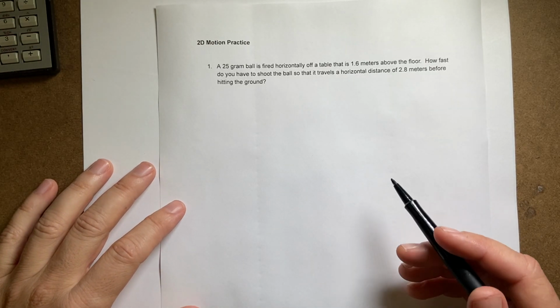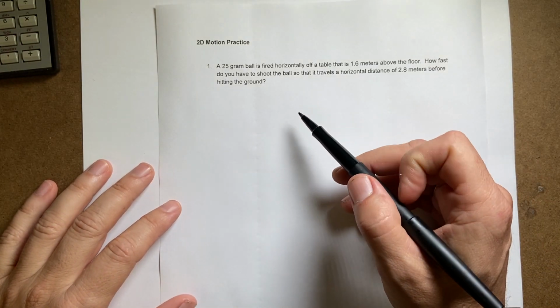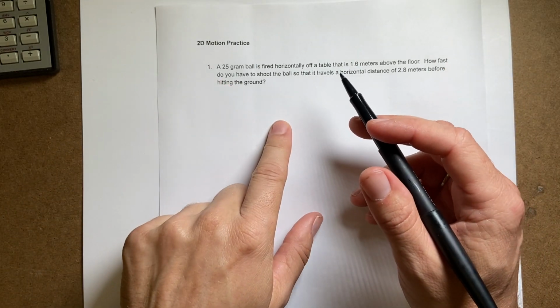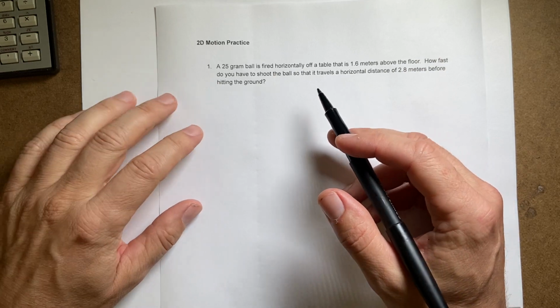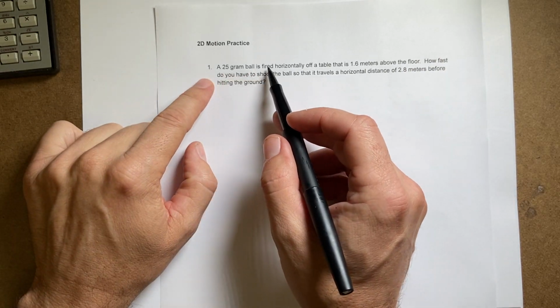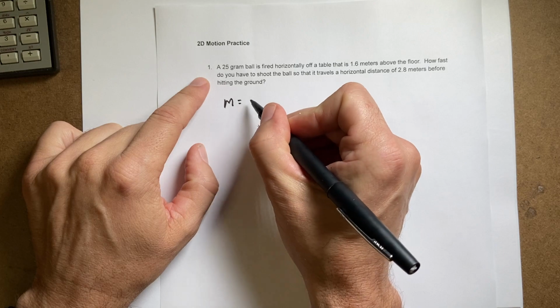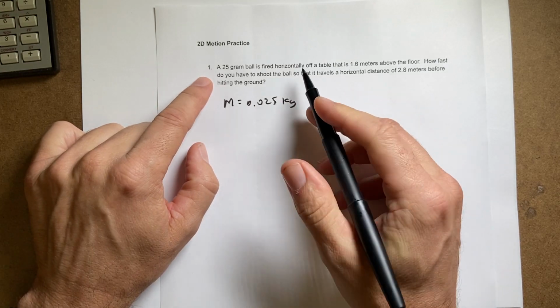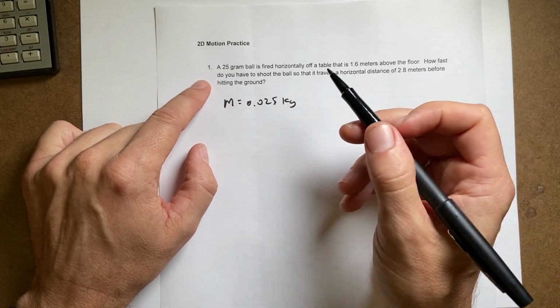Okay, here is another two-dimensional motion practice problem. Again, one that I made up, but these are pretty easy to make up. So I'm going to draw a picture right here, and then we'll switch to another piece of paper just to work it out. So here I have a 25-gram ball, so I'm going to go ahead and say mass equals 0.025 kilograms. I may not need that. Hint, I knew I don't need that because I wrote the problem.